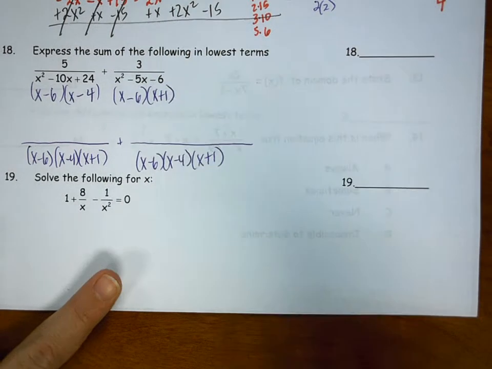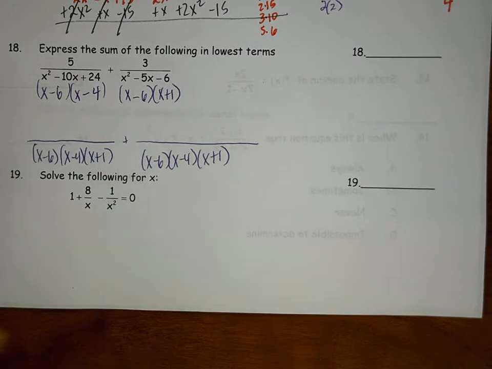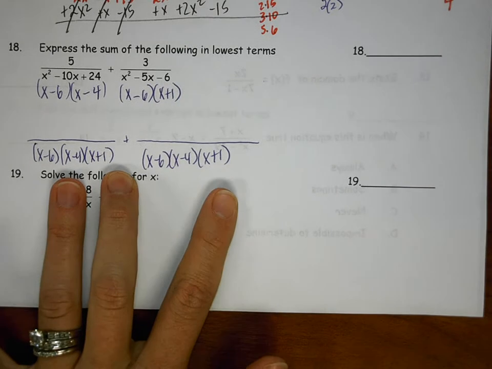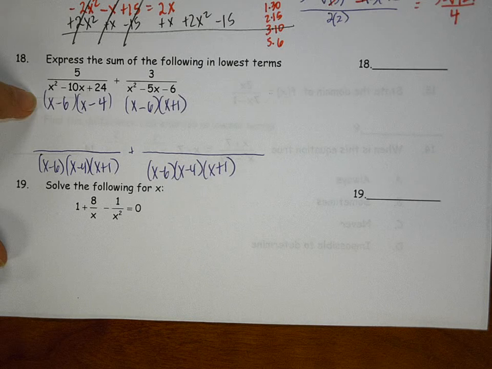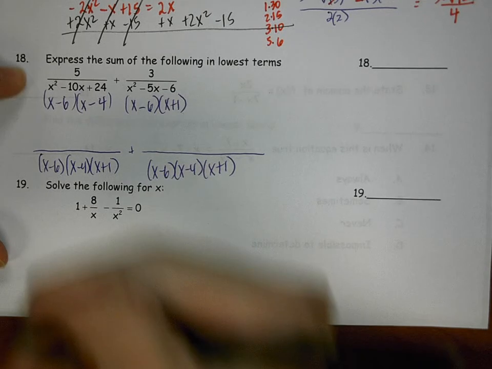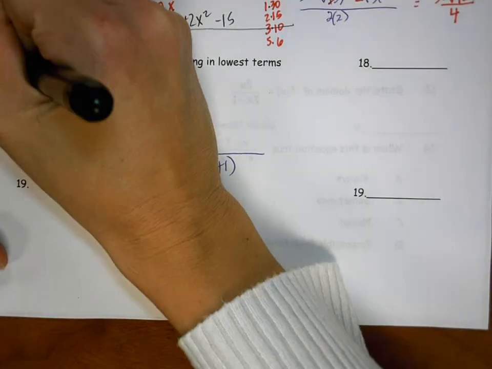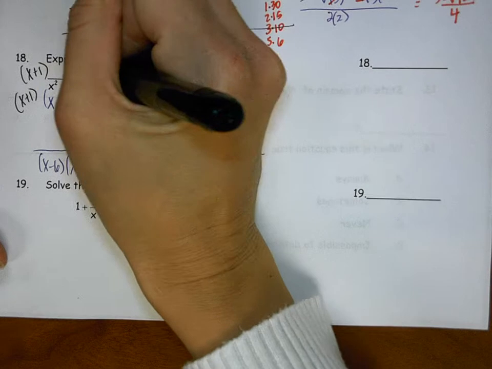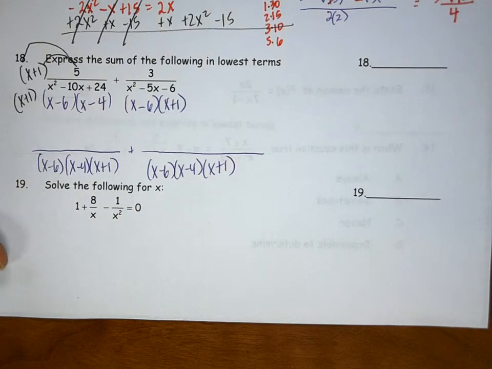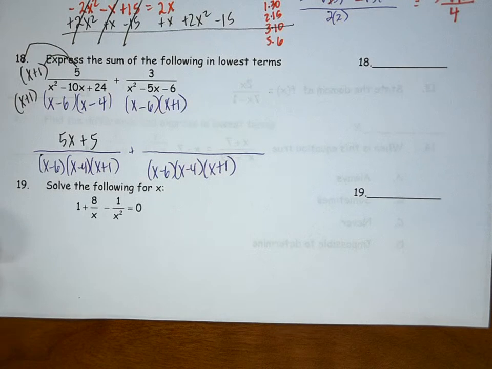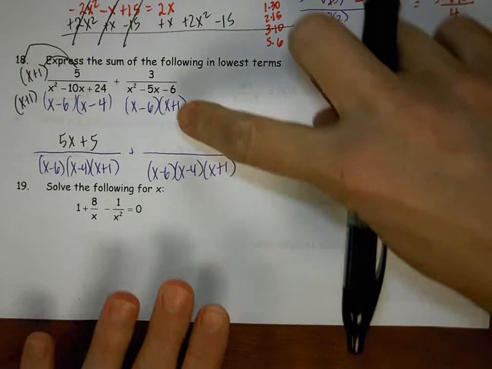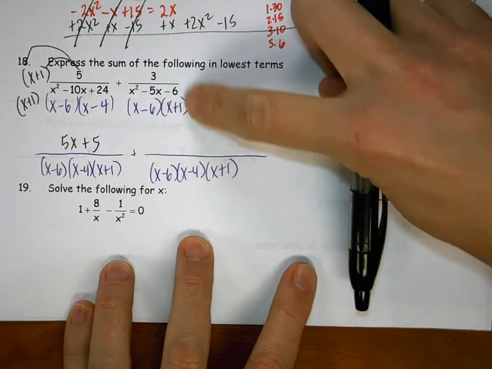Okay, so when you go to your first term, notice I write the fractions with my common denominator, and I figure out what is missing. What do I need to multiply by? x plus 1. So you're multiplying by x plus 1 to the top and the bottom. Okay, when I do that, I have to distribute that 5 through, and I get 5x plus 5. On my second fraction, what am I missing on this one? x minus 4.